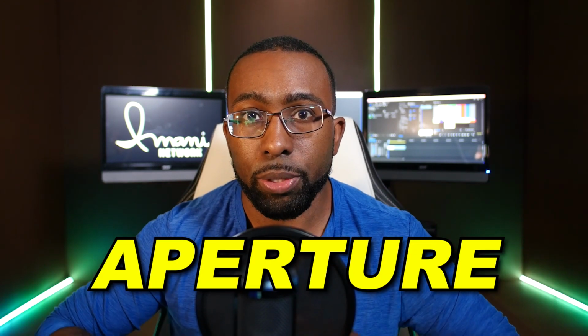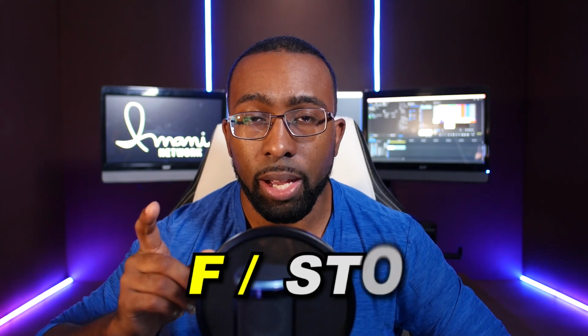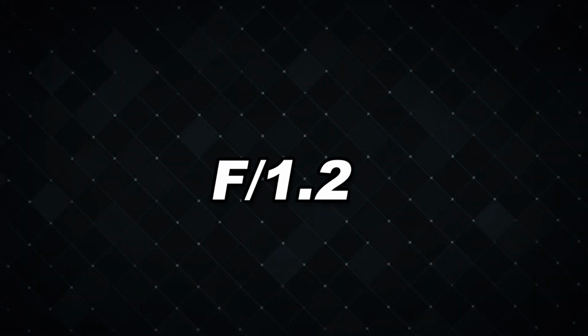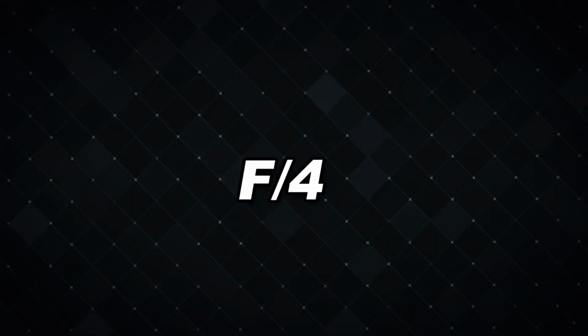A very important thing to consider when looking for a lens is what's called aperture. Aperture determines how much light actually goes through the lens into your camera. And this is measured in what's called f-stops. You may see this when you look at a lens. It says f1.2 or f4. All you need to know is that the lower the f-stop number, the more light comes into the lens.